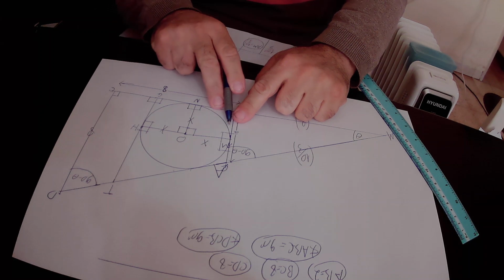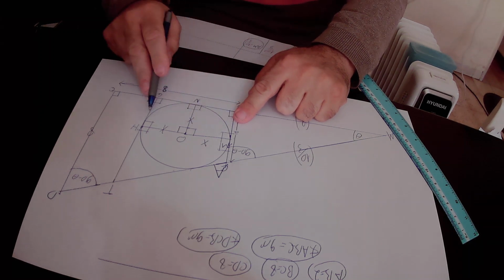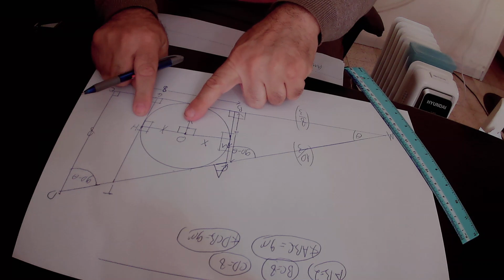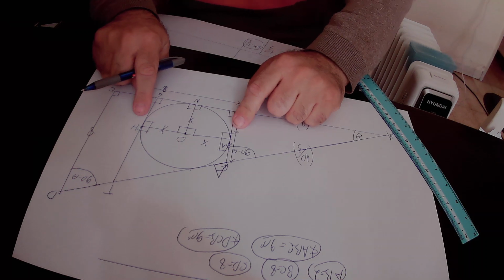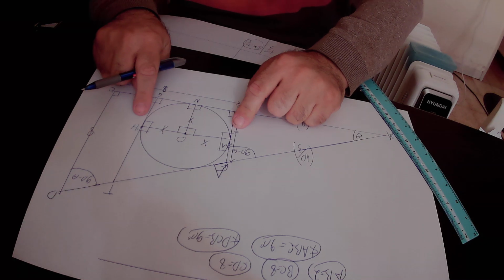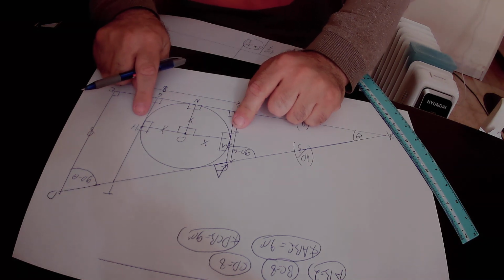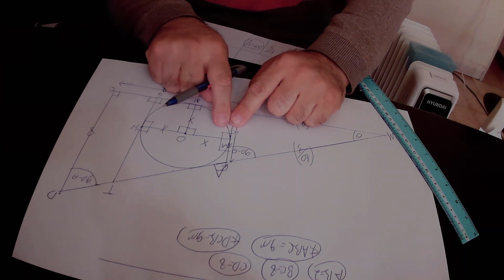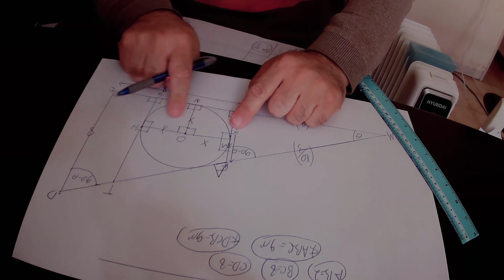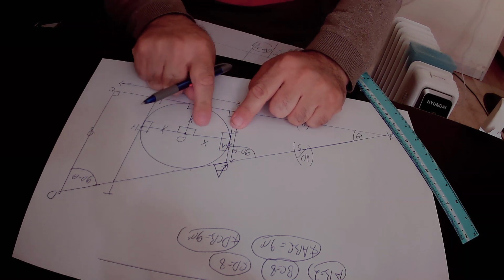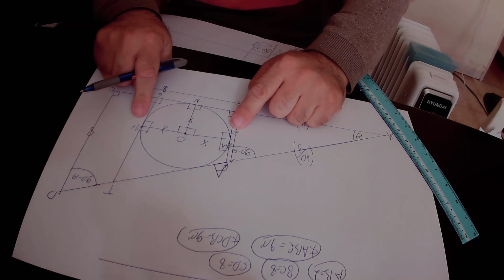So angle MOH, this angle, is equal to 90 degrees plus 90 degrees. It equals 180 degrees. Again, angle MOH equals 180 degrees. Any angle that is equal to 180 degrees, like this angle MOH, must be a straight line. Therefore, MOH is a straight line. If MOH is a straight line, then MH must also be a straight line.